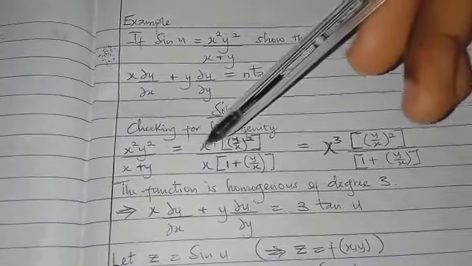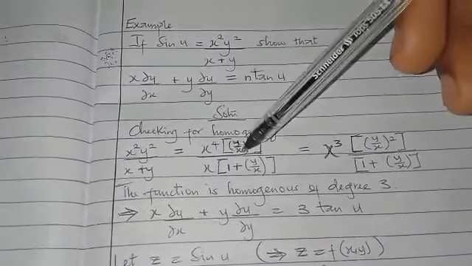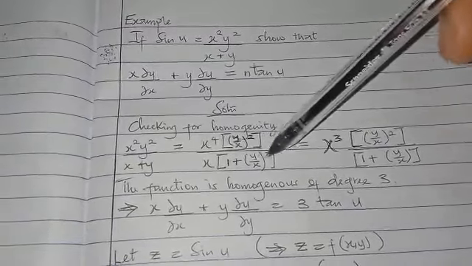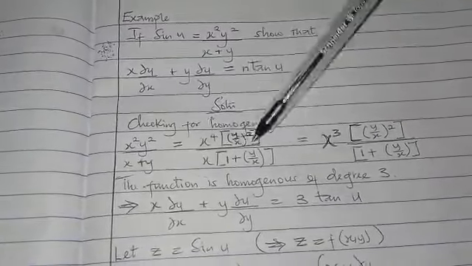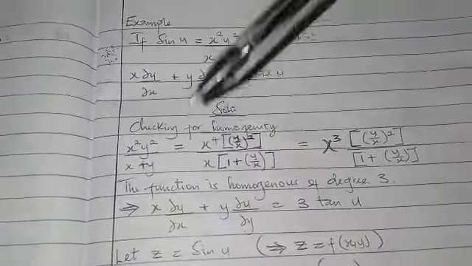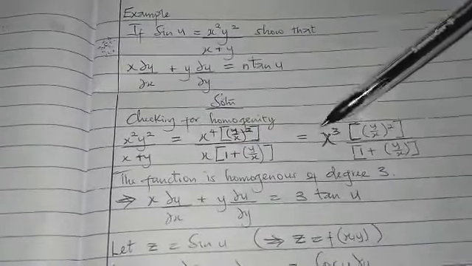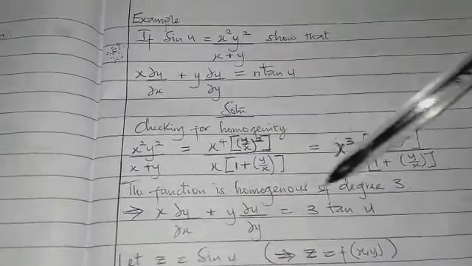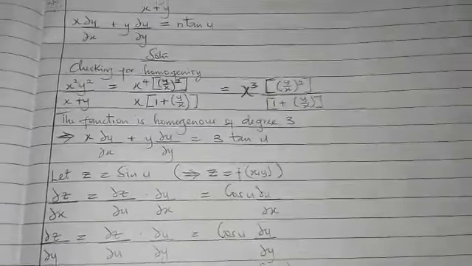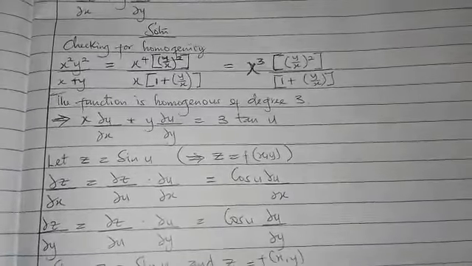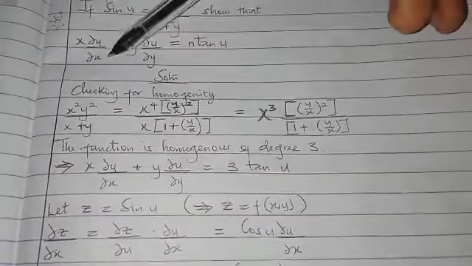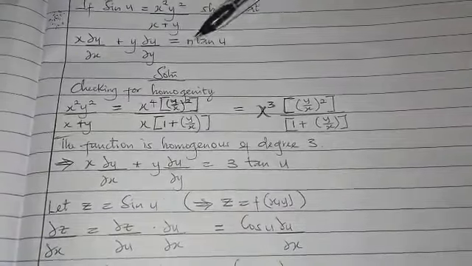You check the top: x to the power 4 y over x squared. The denominator is just x, 1 over y plus x. You cancel, using the laws of indices: collect the base, minus the power, so you have x to the power 3. So this function is homogeneous of degree 3. It implies that x du over dx plus y du over dy is equal to 3 tan u.